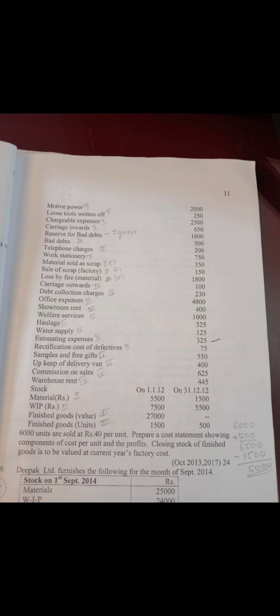Next, bad debts 500, telephone charges 200, work stationery 750, materials sold 350, sale of scrap 150, loss by fire 1,500, carriage outward 100, debt collection 230, office expenses 4,800, showroom rent 400, welfare service 1,000, water supply 125, estimated expenses 325, rectification cost of defects 75, samples 550, upkeep of delivery van 400, commission on sales 625, warehouse rent 445.